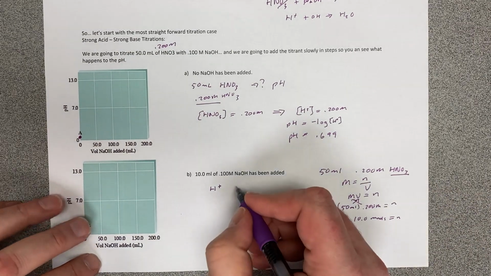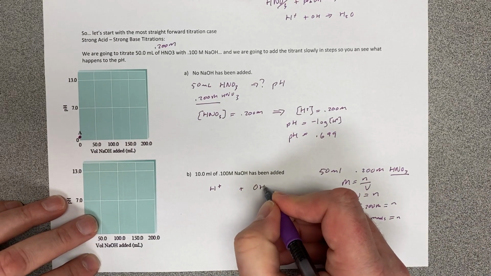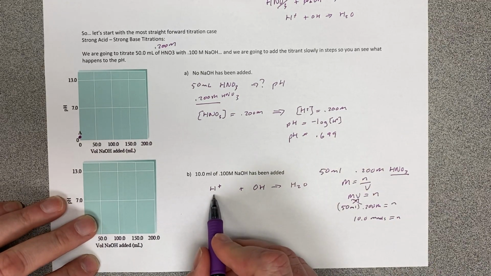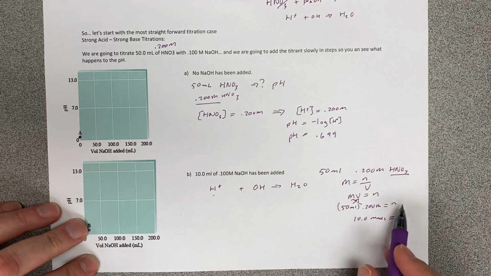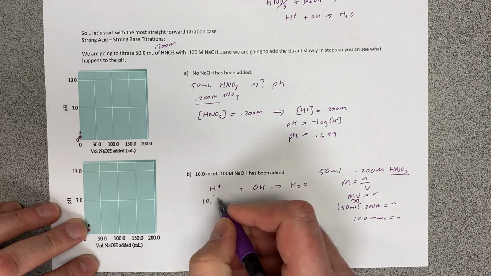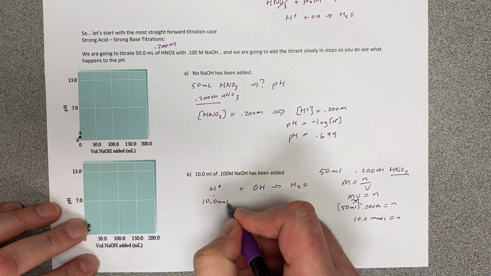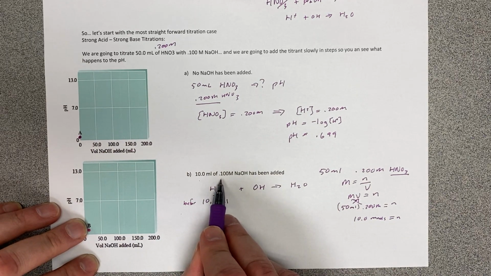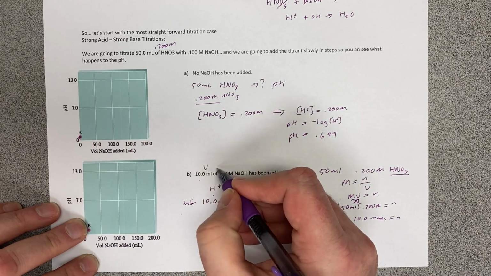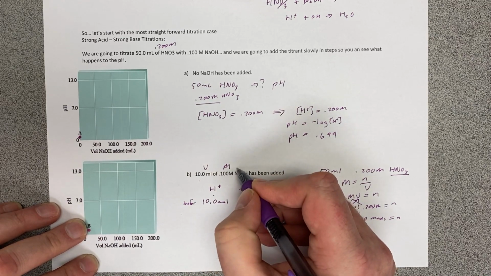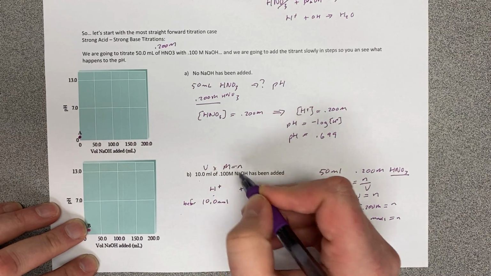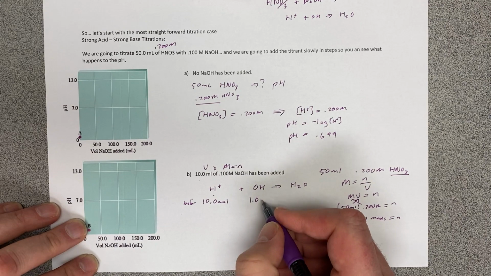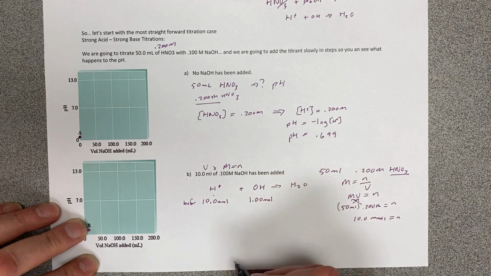So when we add our H plus and my OH minus together to get H2O, which is a neutral solution, if I start off with H plus, I know that I have 10.0 millimoles of H plus initially. This is before we do anything. And I'm going to add in 10 milliliters of 0.1 molar. Now, this is my volume and this is my molarity, and if I multiply those two together, will I not get my moles? I would end up with 1.00 millimoles of my OH minus.